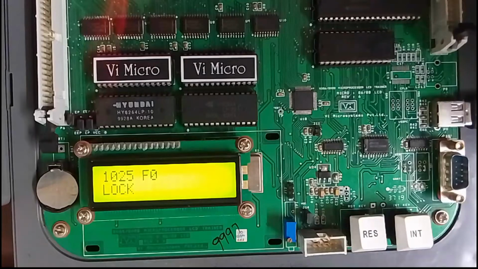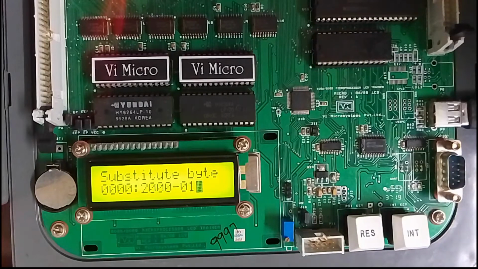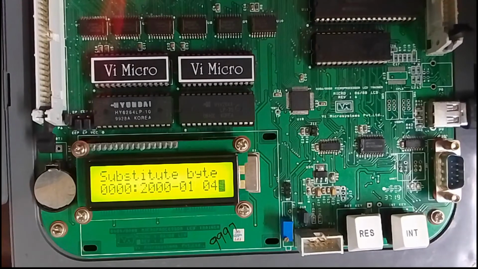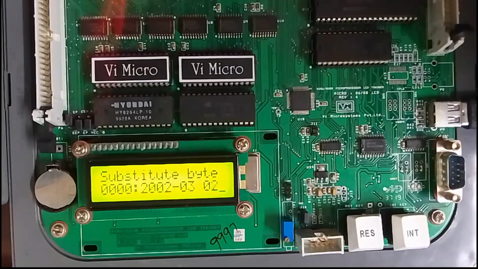So this is the garbage value. After that, I have to press reset. After pressing reset, I have to give SB, substitute byte. I have to give the memory location 2000. In that, I am entering the values one by one. First I give 0, 4, and after that 0, 5, and after that the next element 0, 2, and after that the next element 0, 3, and after that the next element 0, 1. So it is completed.